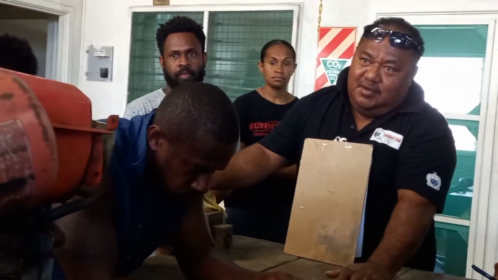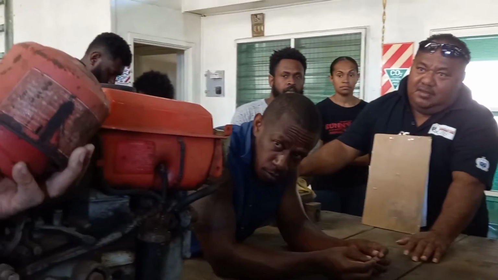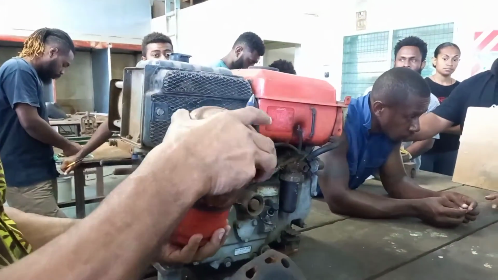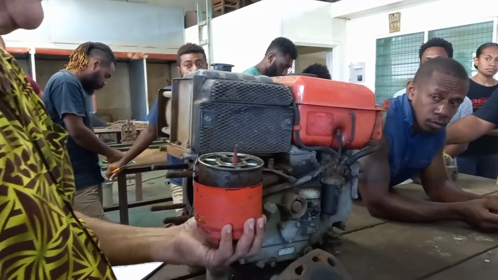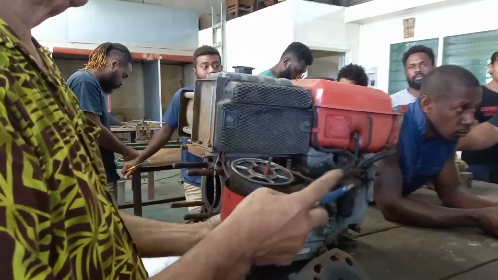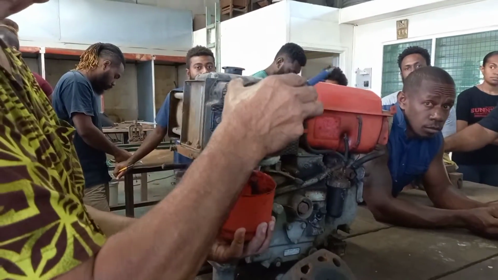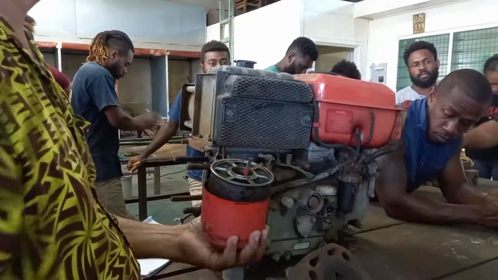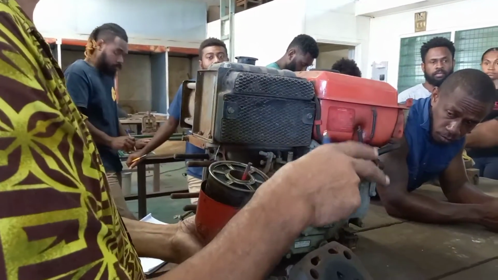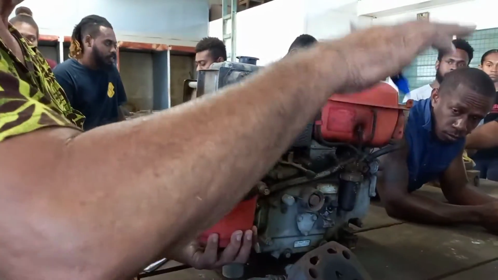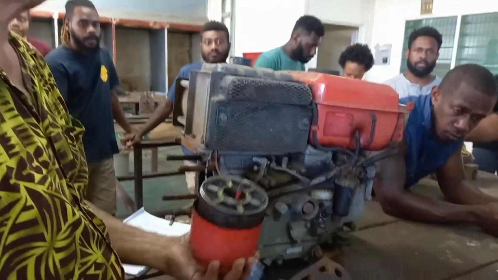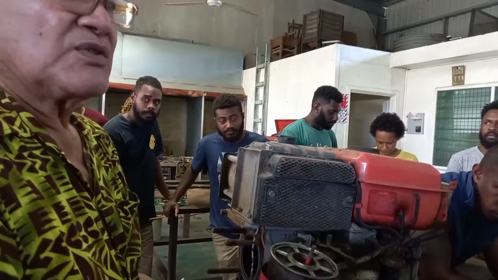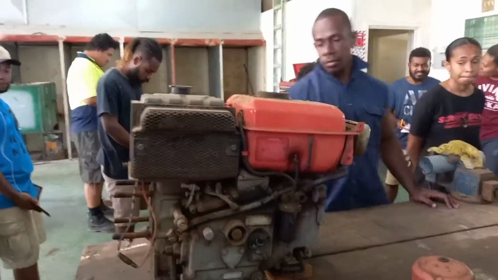You need to service this every so often. Change the oil, and you need to clean this. Either clean it or change the filter. You need to follow the recommendations in the manual, because the manual says every certain number of hours you need to check the filter, change the oil, and do the maintenance.